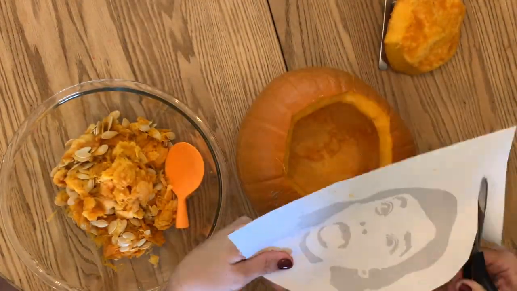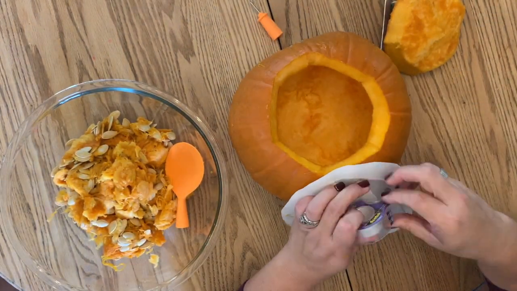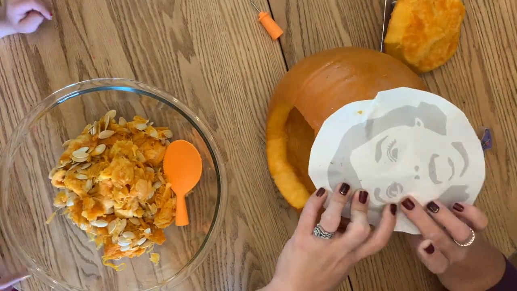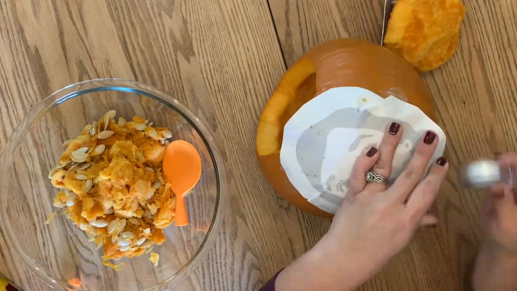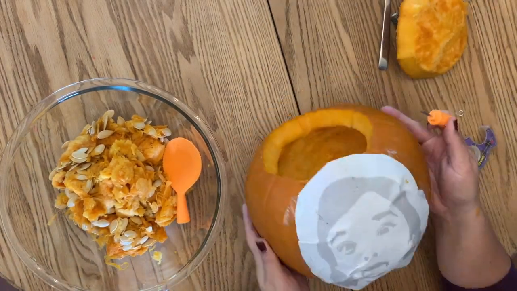Then you're going to take your template, cut around it to make it a little bit easier to work with, and then you're going to just tape it directly to your pumpkin, all right? And just decide, I'm putting mine a little close to the edge because I want to be able to see her face once I carve it out. I don't want it to be looking down.